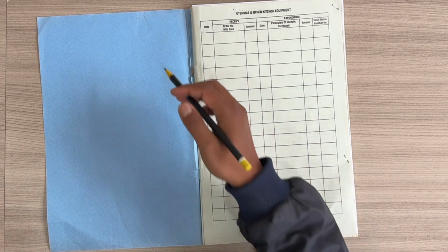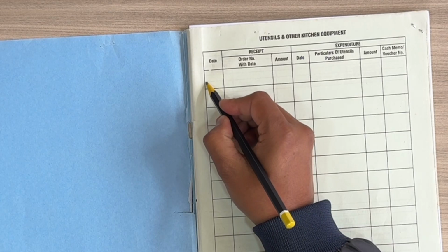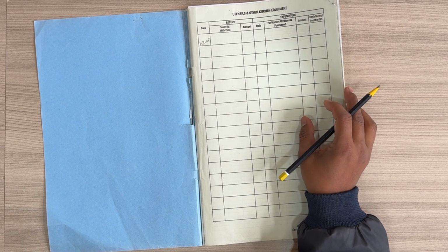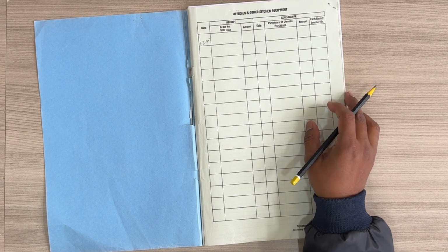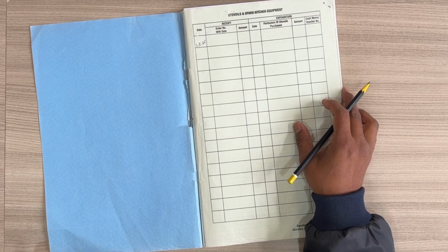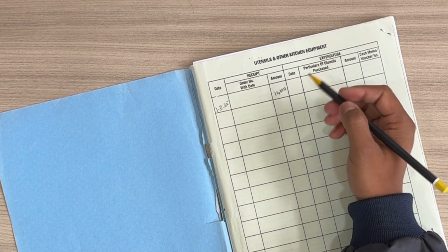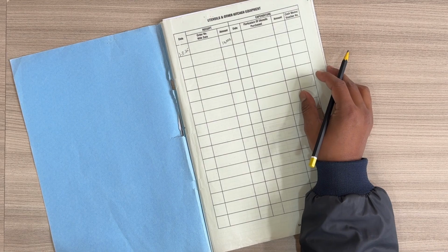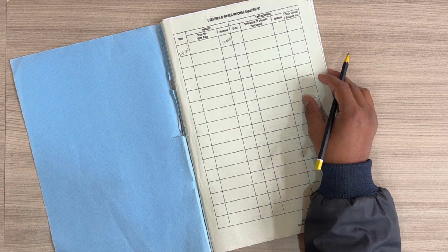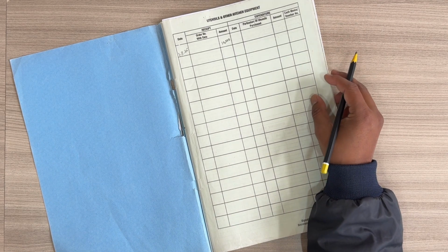For example, suppose on 1st March 2025, based on your student enrollment, if the school has 1 to 50 students, then the allotment will be 10,000. So the amount will be 10,000 for 1 to 50 students, and that is also based upon the student enrollment. If it exceeds 100, the amount will be 15,000, and it goes on based on the enrollment of the students.